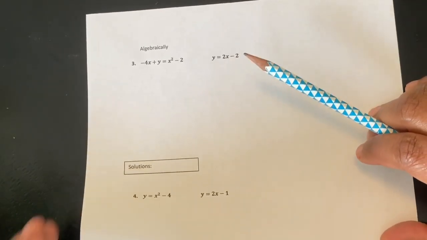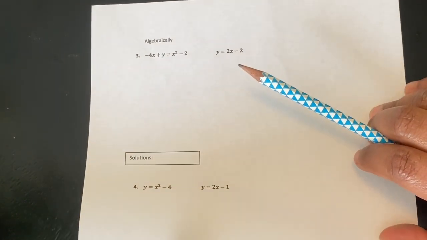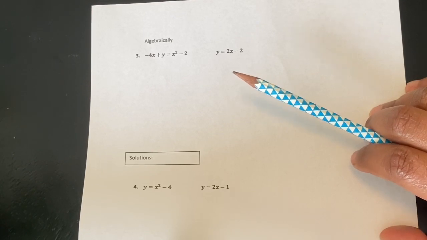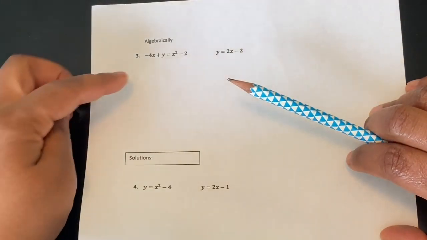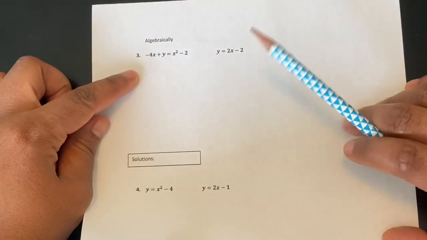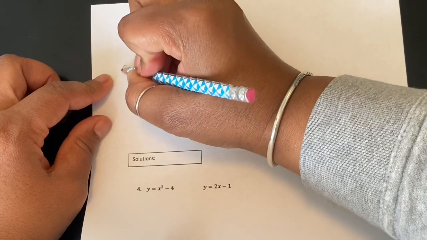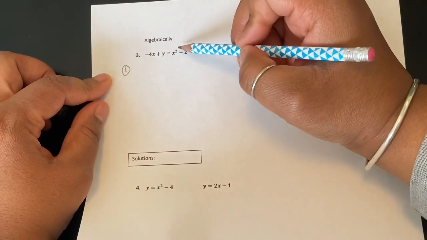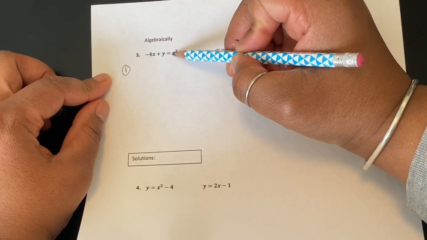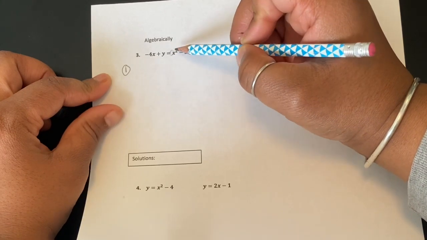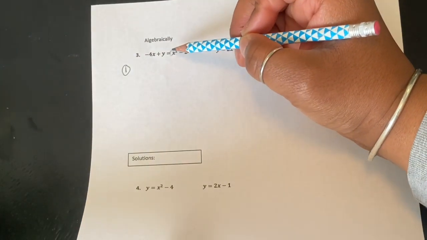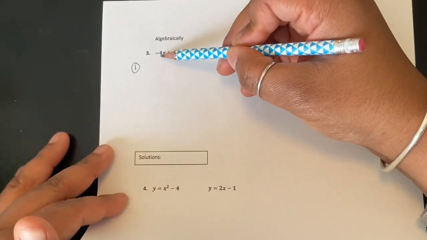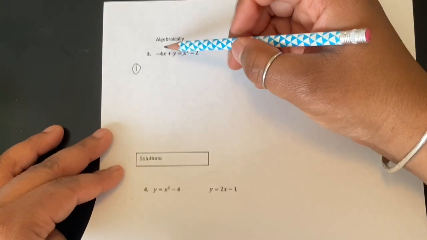Now remember, when you're solving using mathematics, you have to make both of the equations in y equals form. This quadratic equation is not in y equals form, so we have to change it. That's step 1. Since this x squared term is already positive, we want to keep it positive. So we're not going to move this to the left side because that would make it negative. We're going to keep it over here.